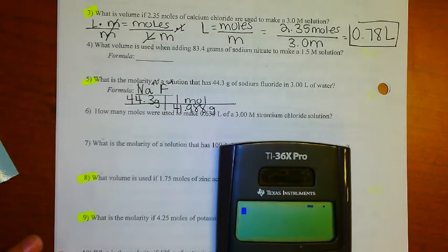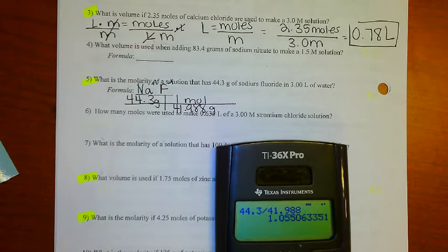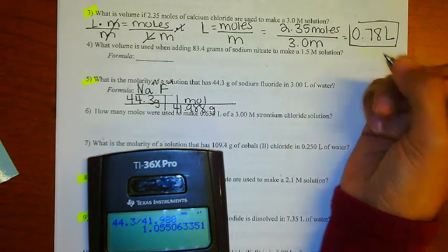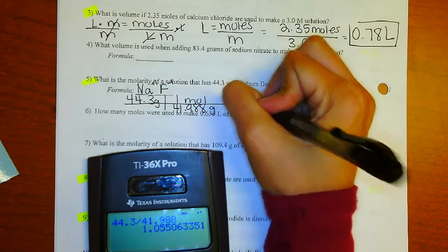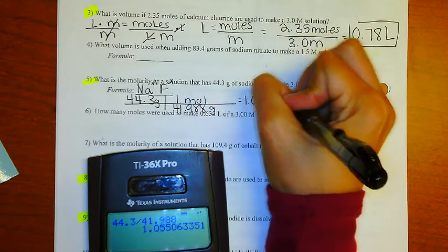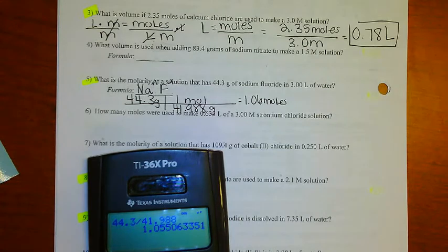Then we calculate our moles: 44.3 divided by 41.988, and I get 1.06 moles. Now I can put this into my formula.